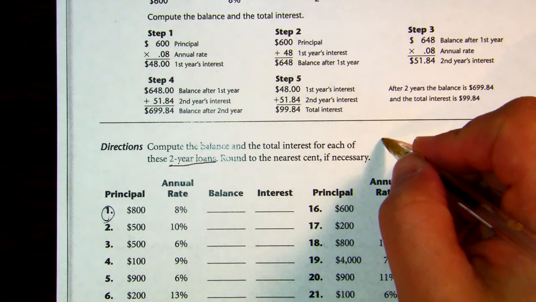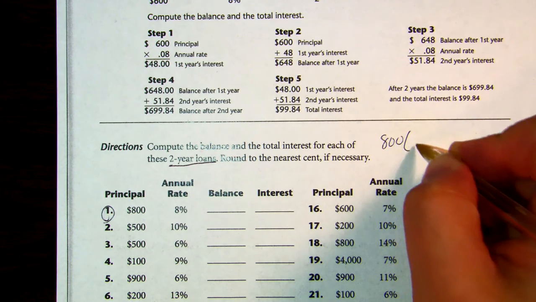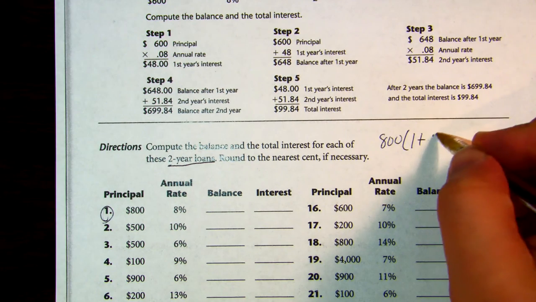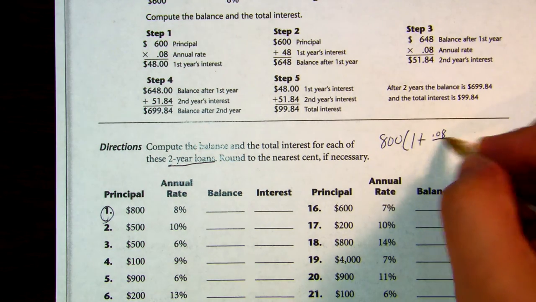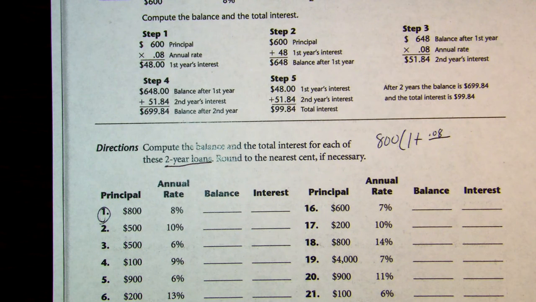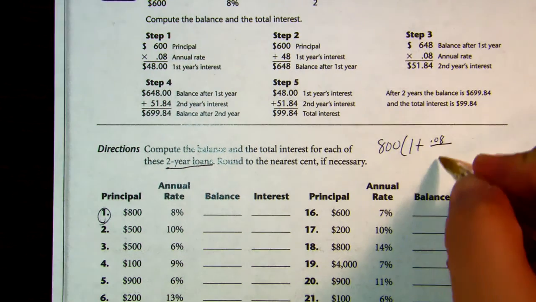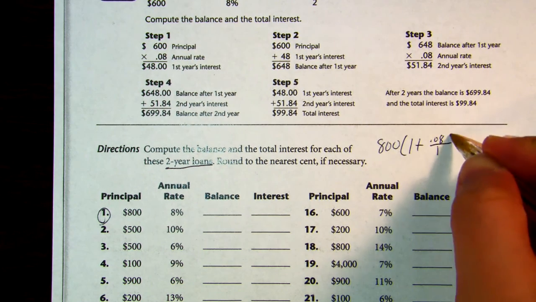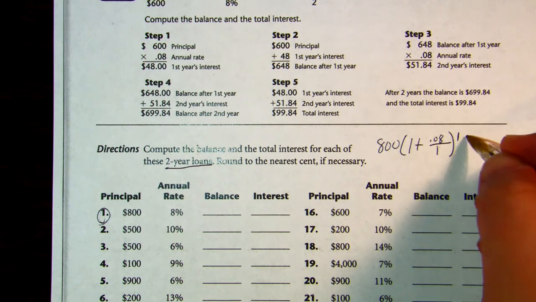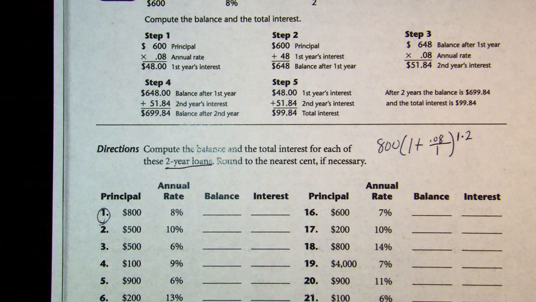We're going to have the principal of 800, and 1 plus the rate, which is 8%, over 1, since it's only compounded once per year, for a total time of 2 years. So that's compounded once per year, times 2 years. 1 times 2 we know is 2.